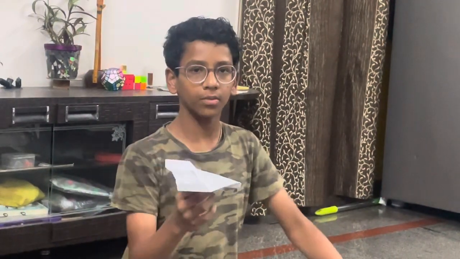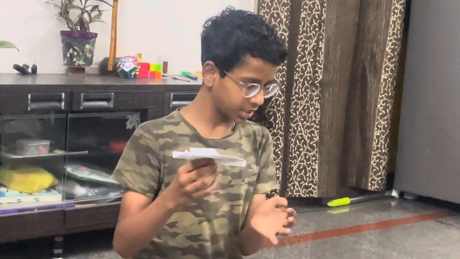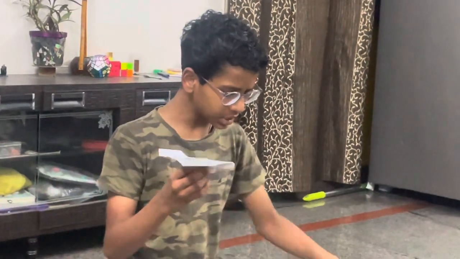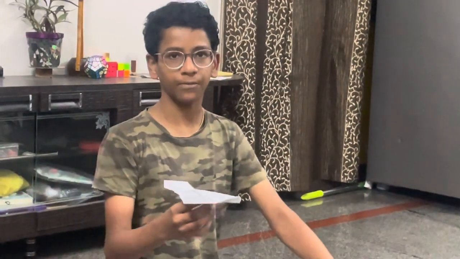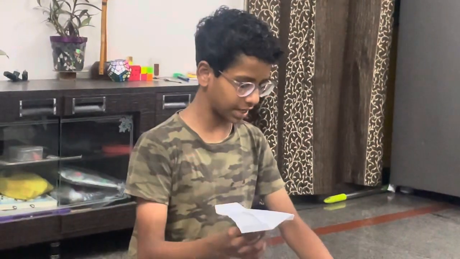That means the air moving faster at the top of the wings will create a low pressure area, while the air which is moving relatively slower beneath the wings will create a high pressure below the plane. That will cause the plane to lift upwards, and therefore it will stay in the air for a longer time.